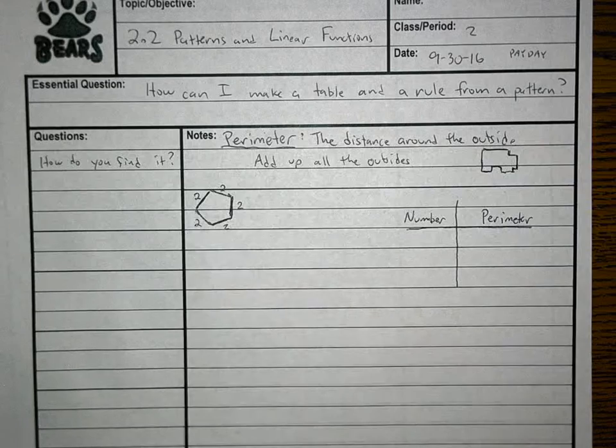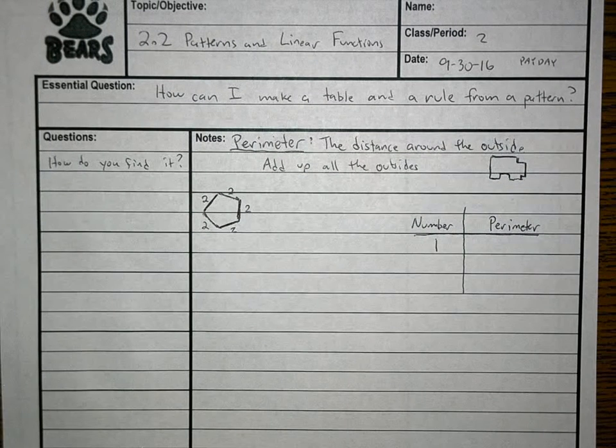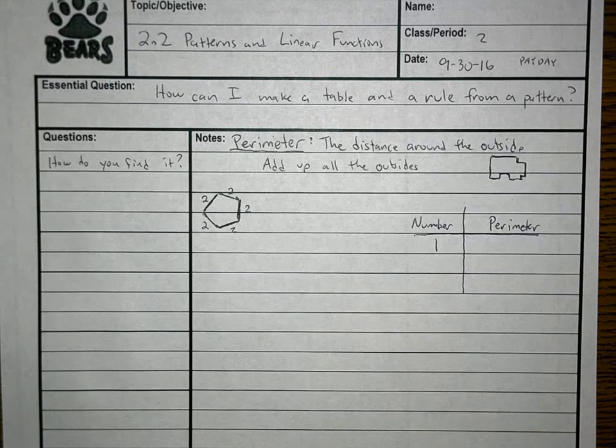How many pentagons do I have? And if I asked you to figure out what the perimeter of this shape is, it should be very easy. Don't say your answer, think about it. If I asked you what is the perimeter of this pentagon, be ready. Tell me what the perimeter is, say it out loud.